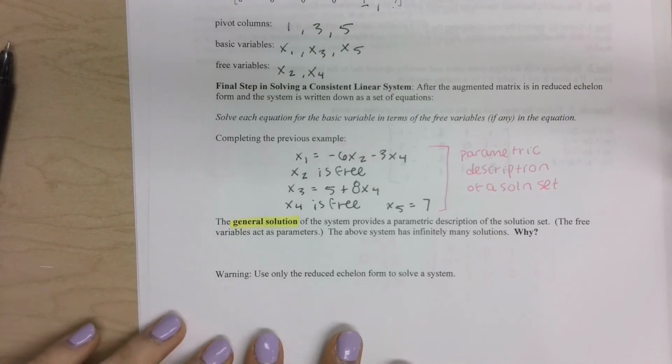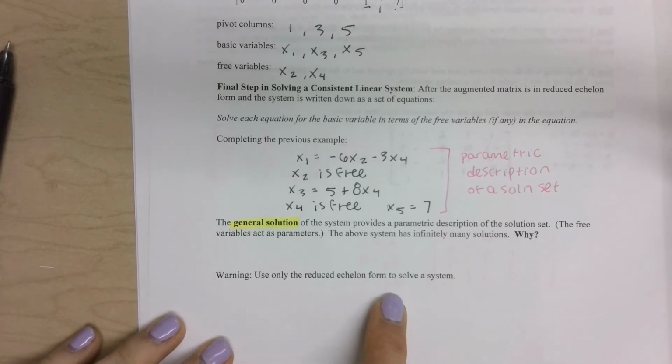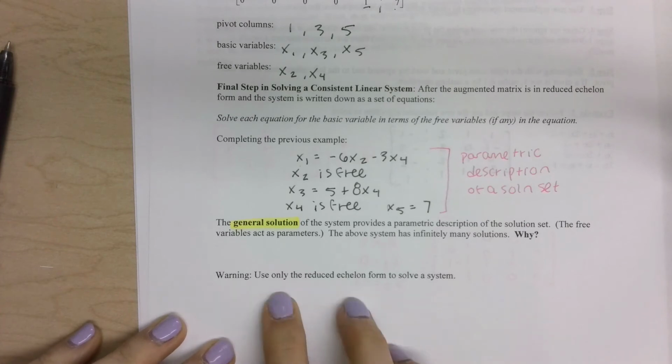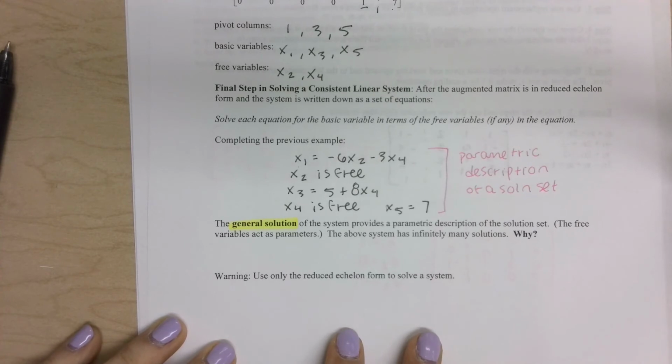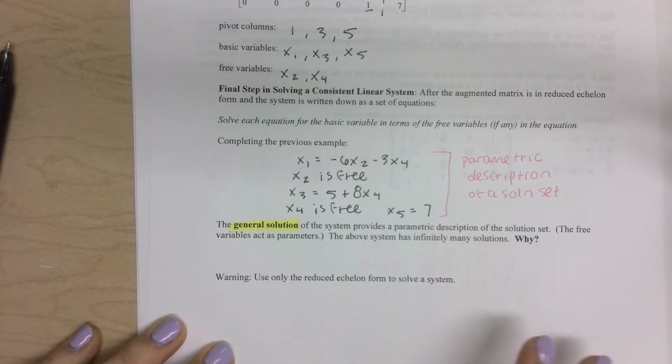Okay, again, a warning down here. Only the reduced echelon form can be used to solve a system. Echelon form is not enough. It's enough to tell you if there is a solution or not, but it is not enough to tell you what the solution is.